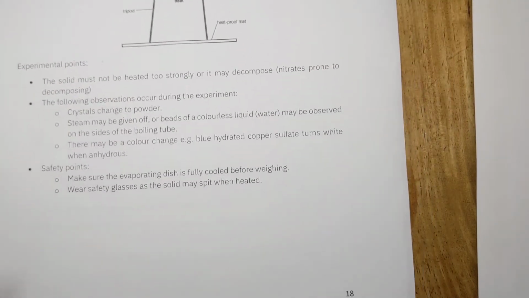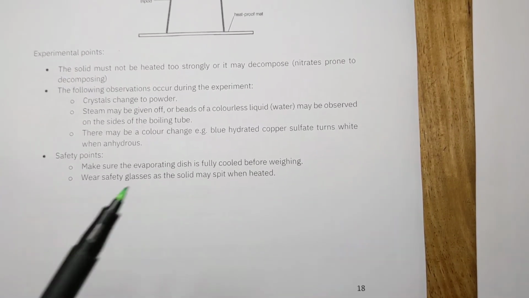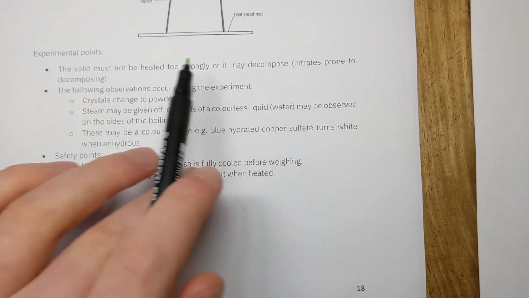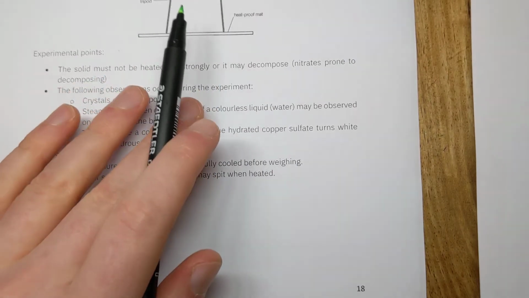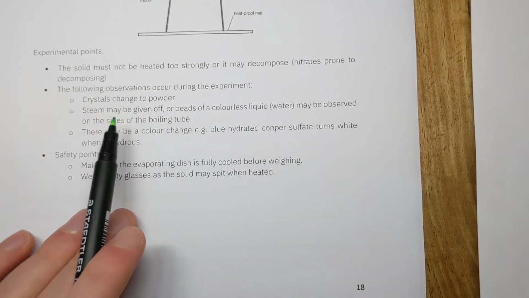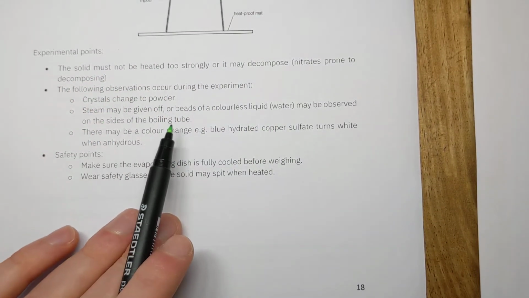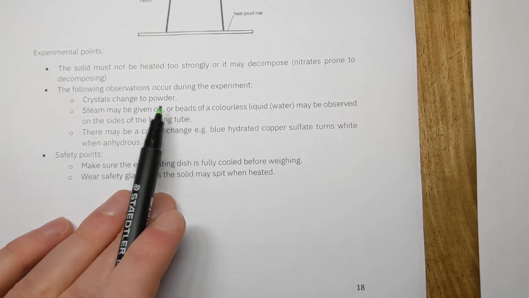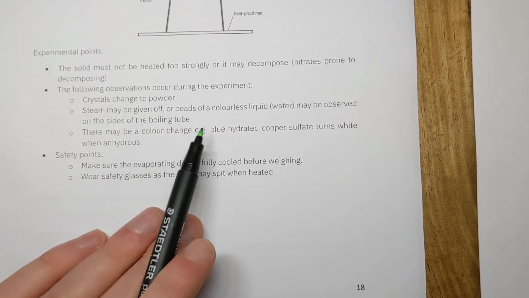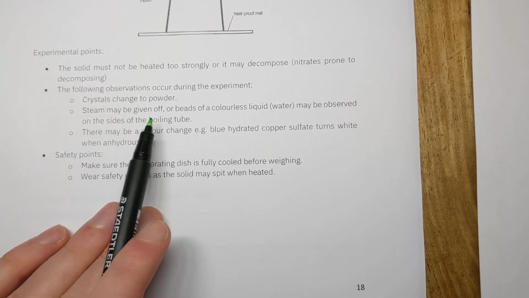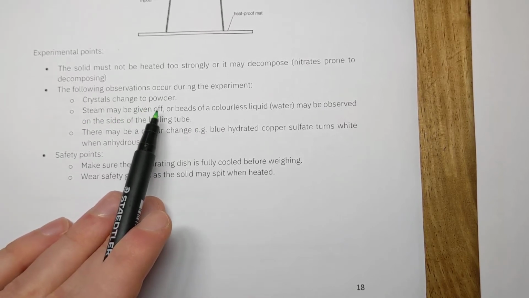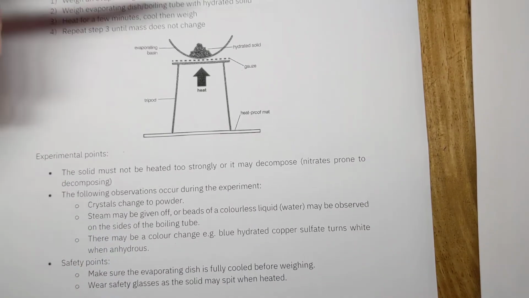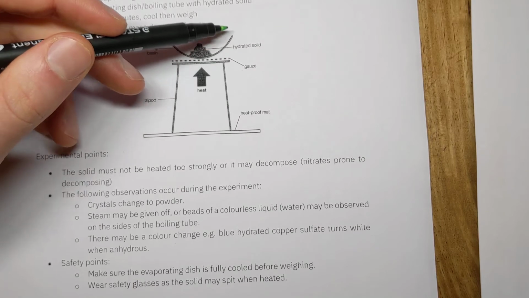A few experimental points that could come up maybe in a 6-mark question. If I roast it really hot, it might decompose. I need to heat it gently, so I heat it for a bit, then take the Bunsen out and heat a bit more. I might get a few observations, so I might get a change in colour. I might change the powder, so I might get more powdery rather than crystals. I might see steam given off because steam is released, H2O, and I might get some water condensing at the side, so I might get droplets at the top of my evaporating dish or on my boiling tube.